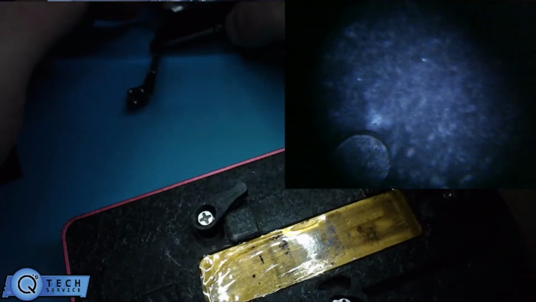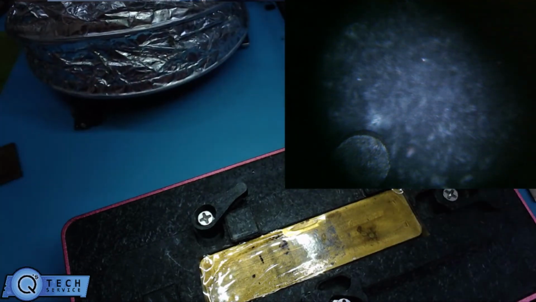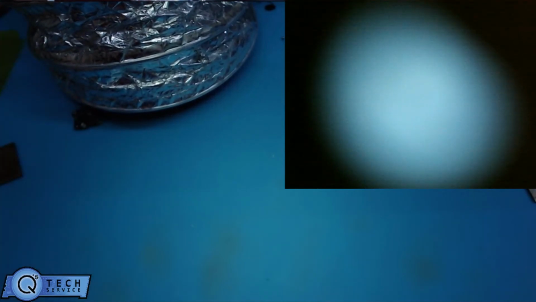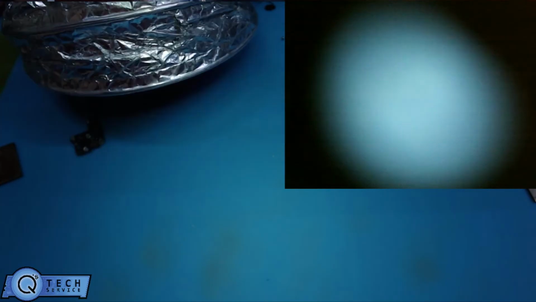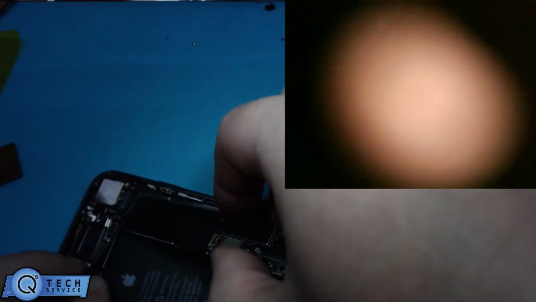Alright, so I'm going to stick the board by the Rapid Cool technology here. Let that cool the board down. Put my preheater away, and let that cool down for a second. Alright, so the board's cool. What we're going to do now is just put the board back together, test it, and see how fast it boots up.